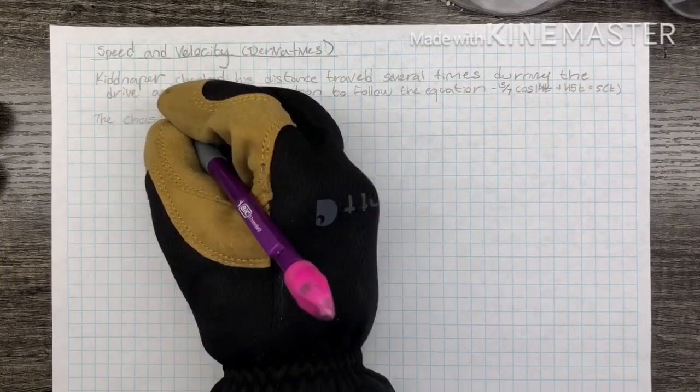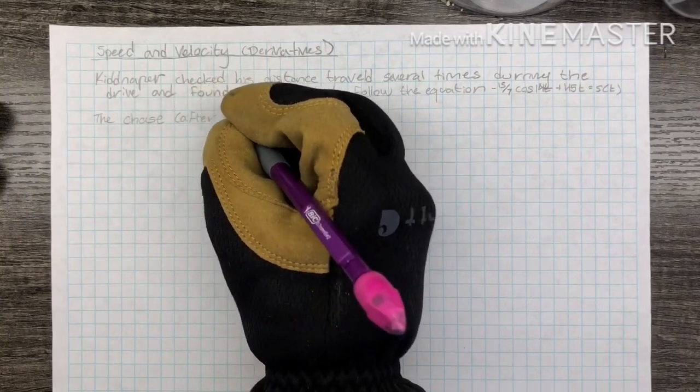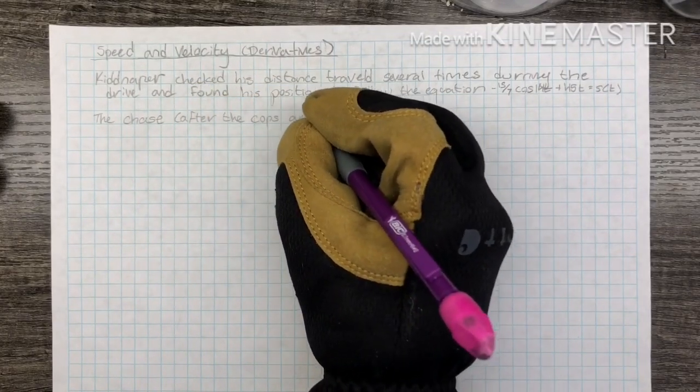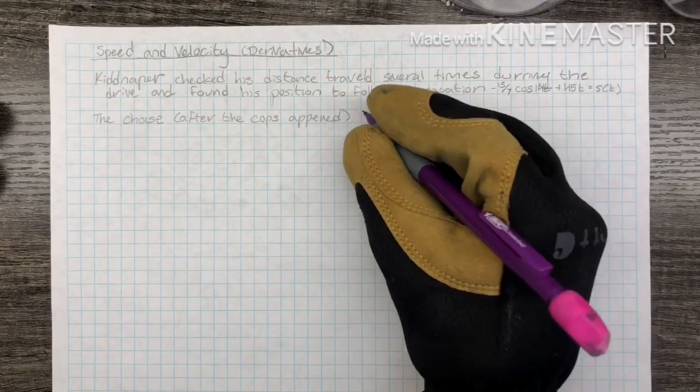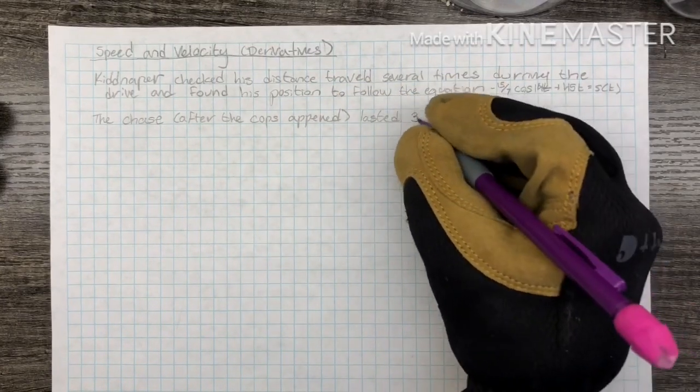The chase after the cops appeared lasted a total of 30 minutes, which gives us the interval 0 to 30.